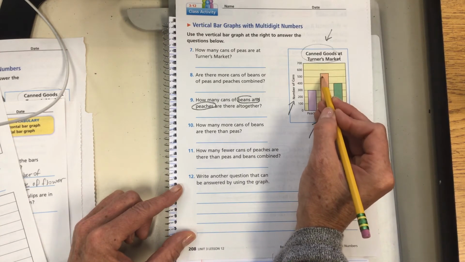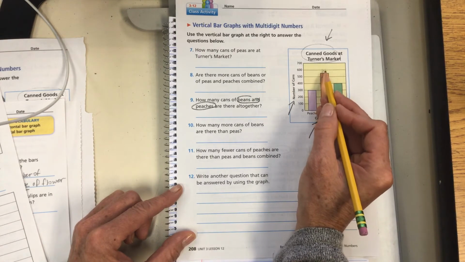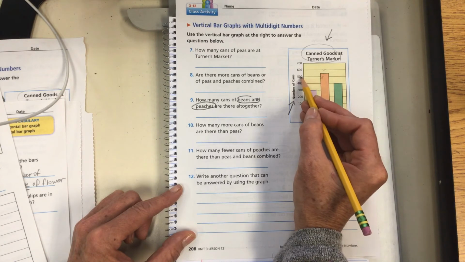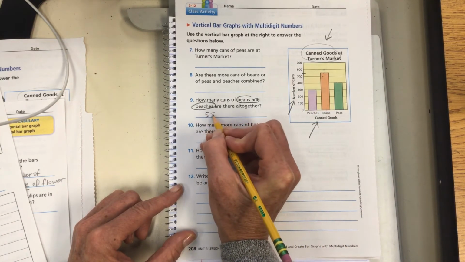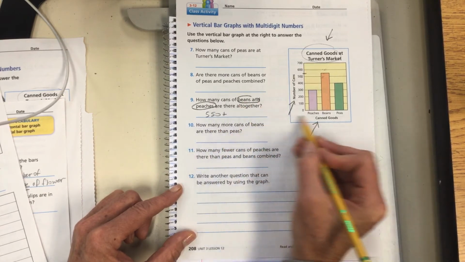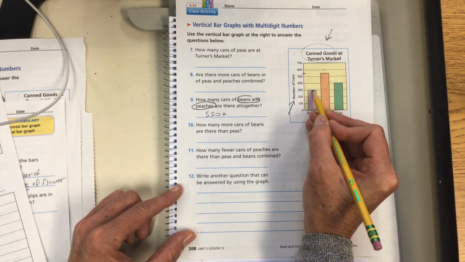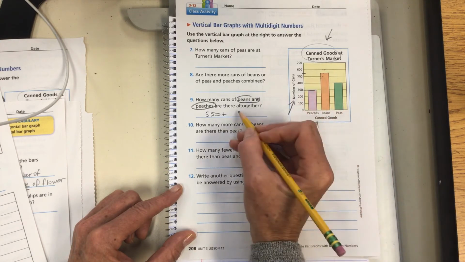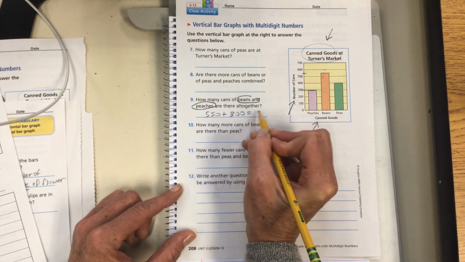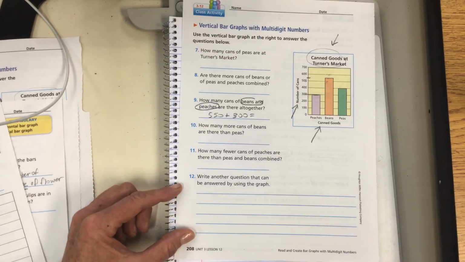The number that's right in the middle of two separate hundreds would be 50. In this case, it's going to be 550. So I'm going to go 550, and then it says peaches. Well, peaches goes up to 300 all the way. The pink bar goes all the way to 300. So I'm going to add those two up to find out how much all together.